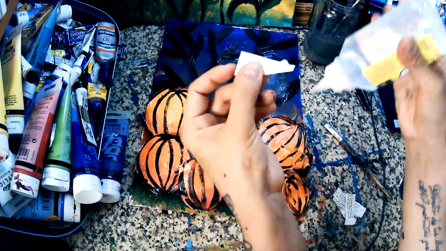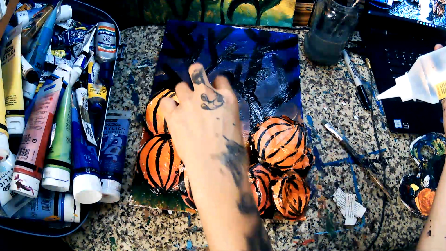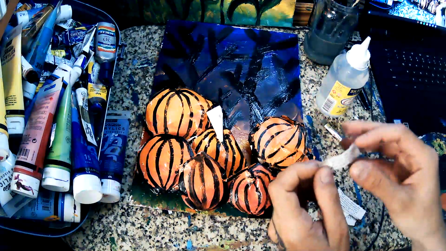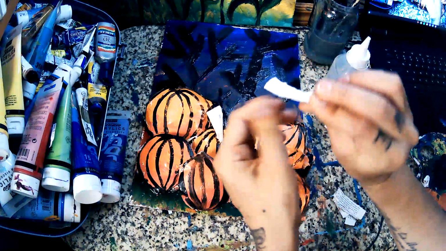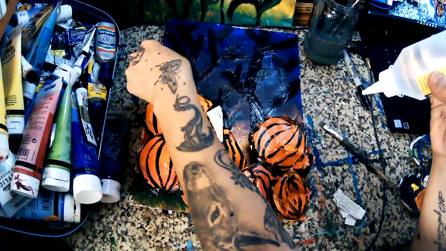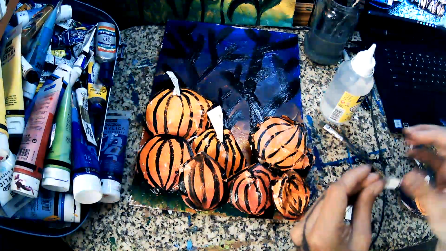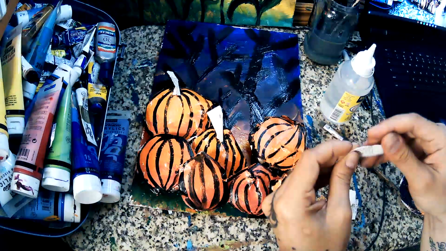So, first of all, I am going to paste them. When you have this rectangle that I have just torn apart, fold a little bit here so you can have it a little bit triangular like this.